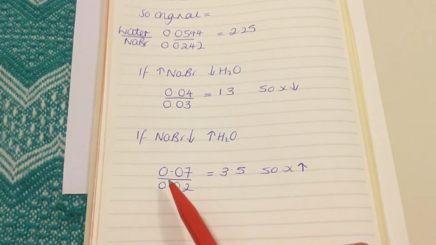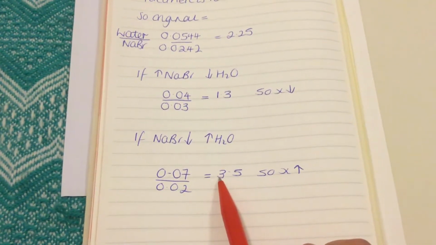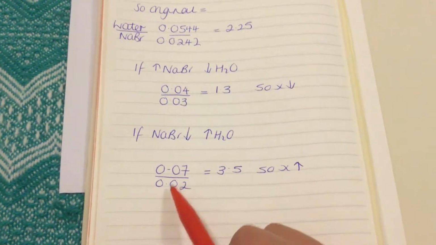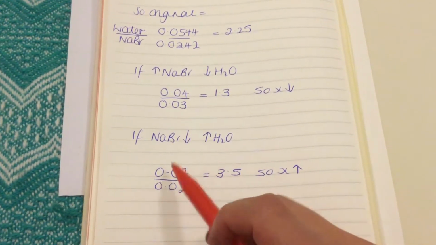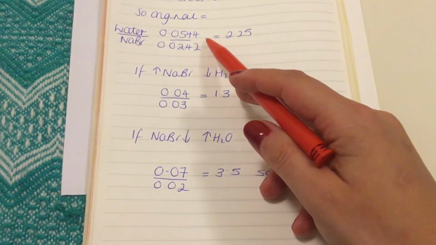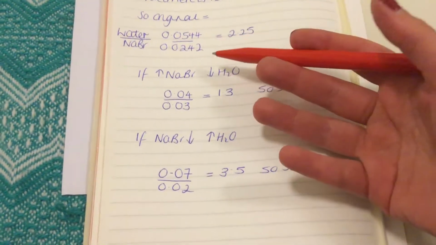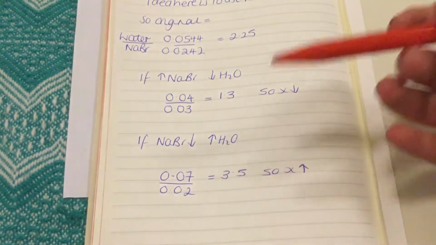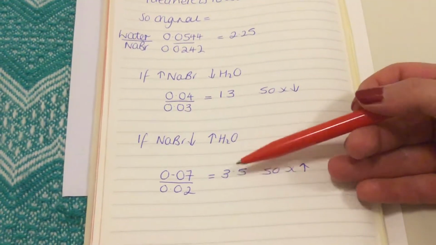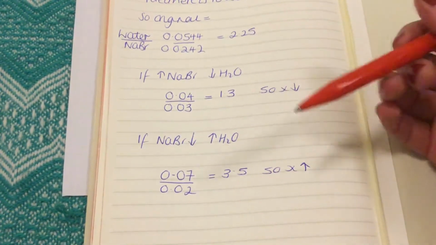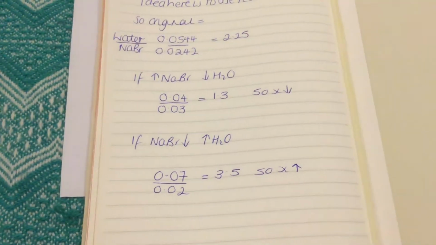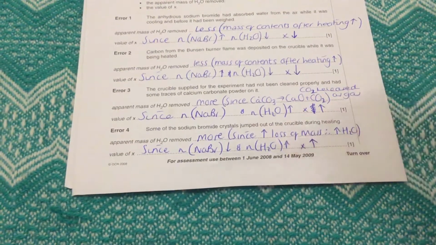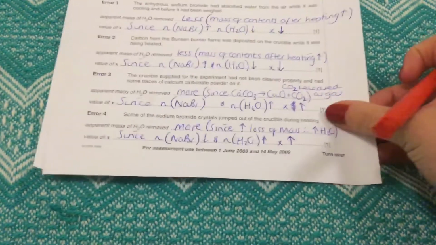Using the method from earlier, if we input real numbers and we alter the sodium bromide on the bottom going down and the water on the top going up, we'll now have a number of 3.5. Again, these numbers are completely made up. As long as it's greater than the one it was up here and smaller than the one it was up here for the sodium bromide, it doesn't matter. This number isn't a real number. The only thing we're taking from this is what is this number in comparison to the original. So on this one, the value for X would increase. So for both of these where we've got increases in water apparent, the value of X would increase.